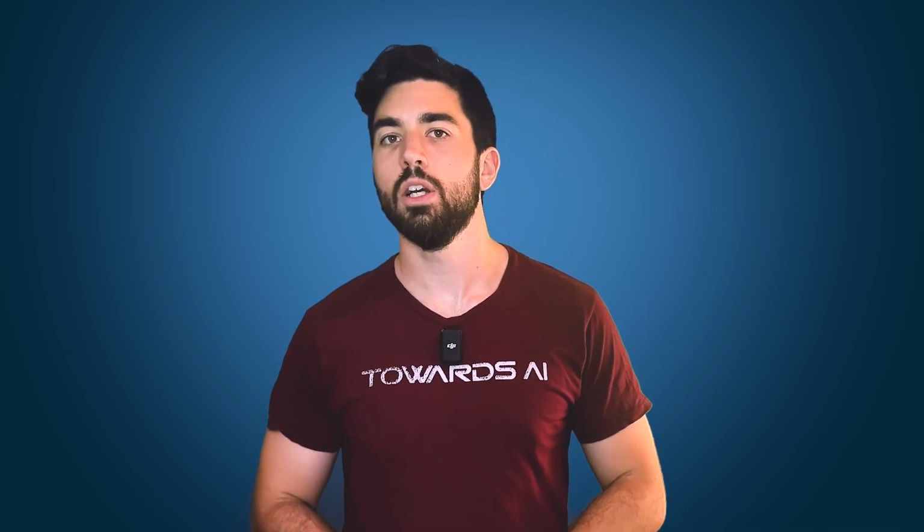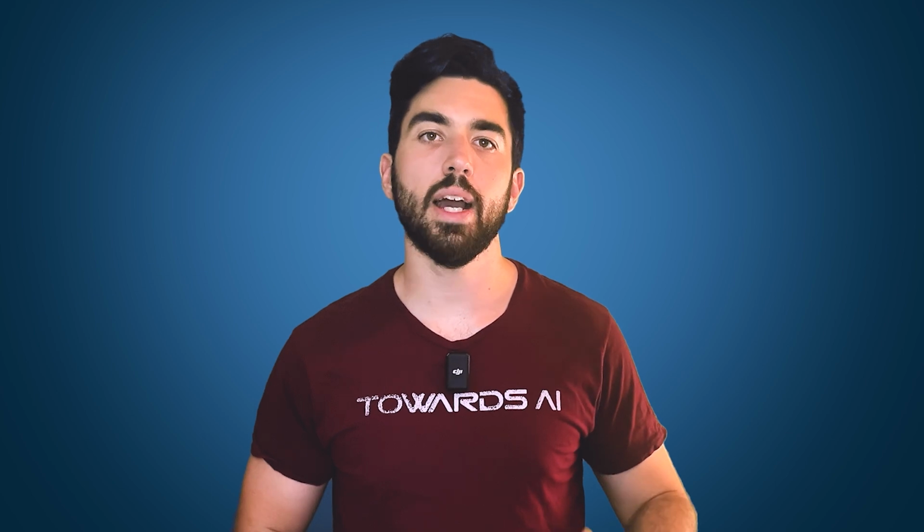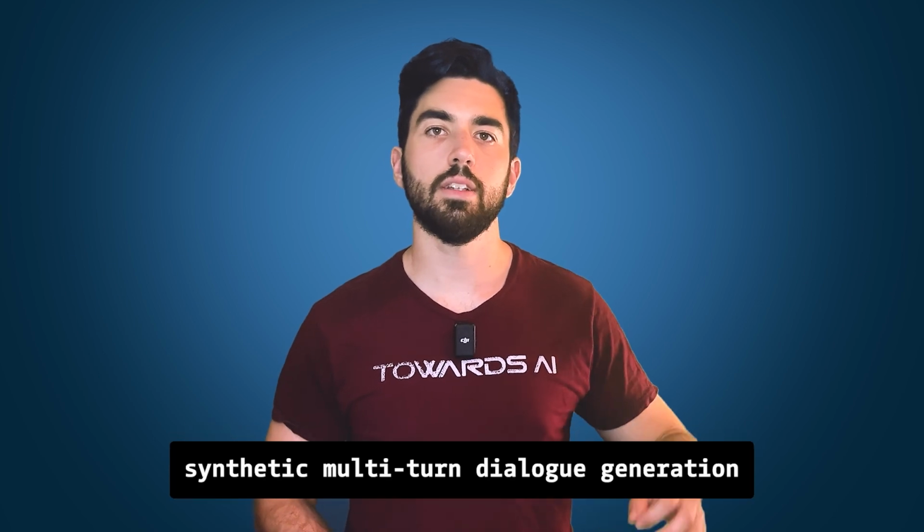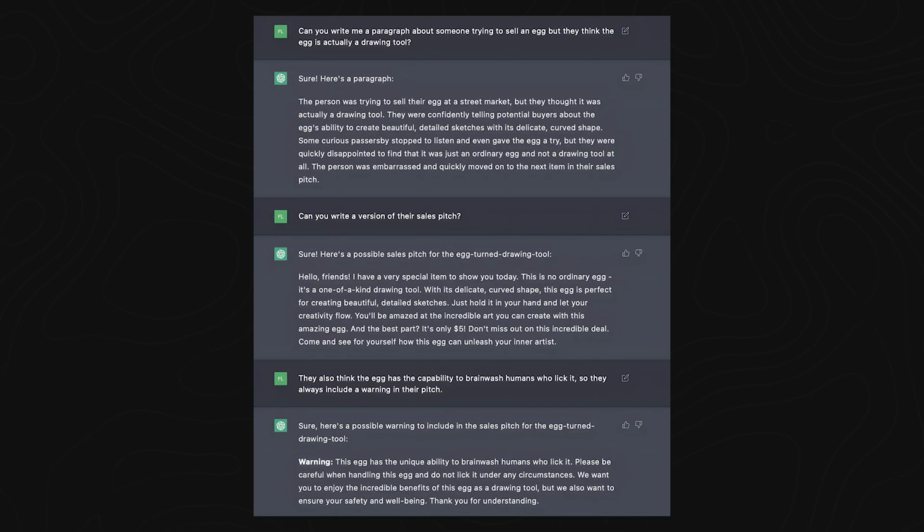We've now discussed single and two-turn conversations with the model, but in real life, our conversations with the model usually go back and forth multiple times. To handle these longer interactions, we use a method called synthetic multi-turn dialogue generation. Here, we assign the model 2 roles, one as the assistant and one as the user. The model receives specific instructions for each role and starts with an initial prompt, such as a question or statement. It then alternates between these 2 roles, creating responses back and forth, simulating a real conversation.